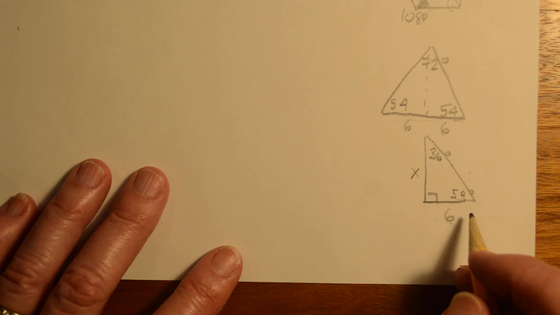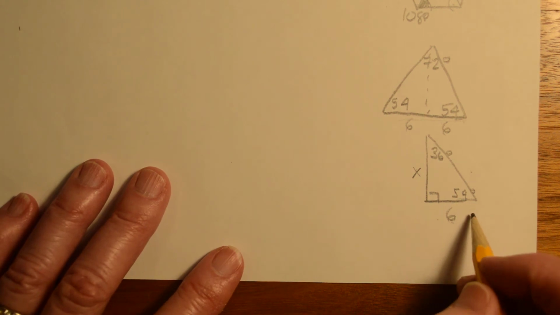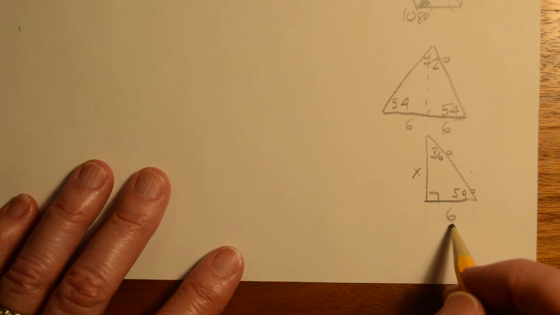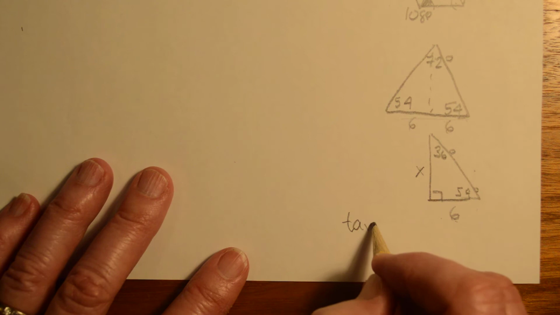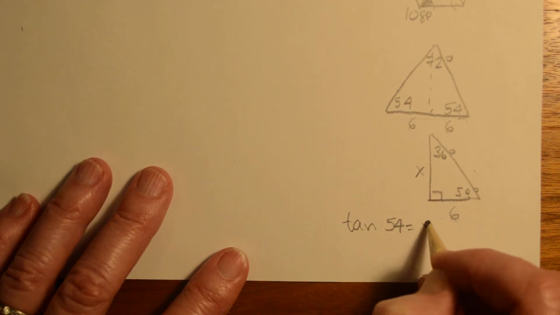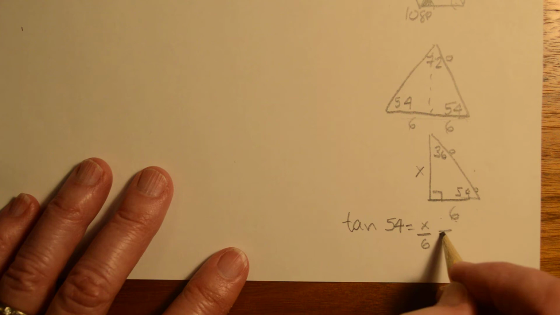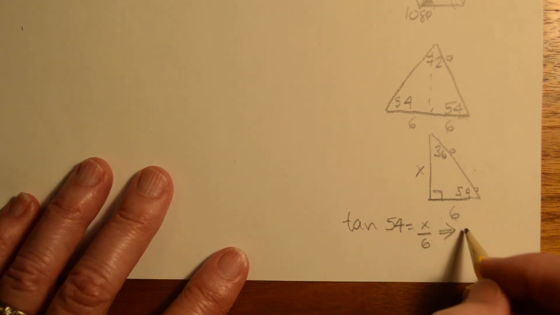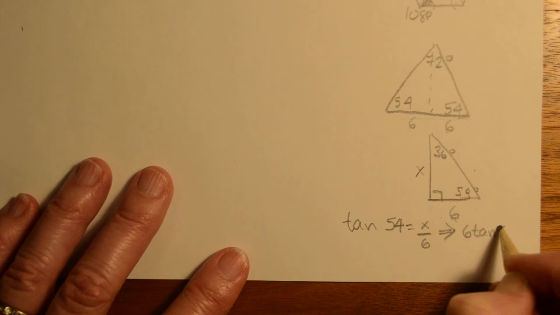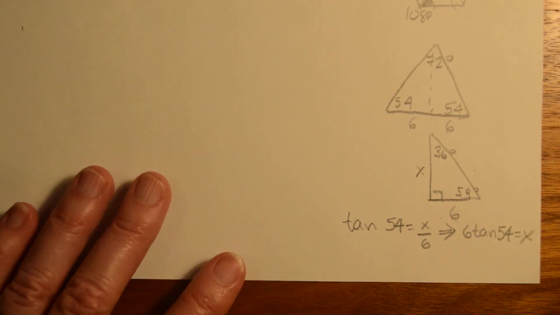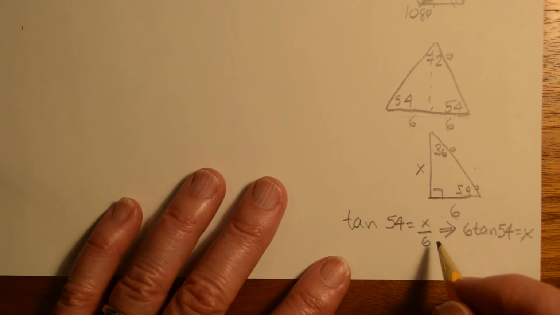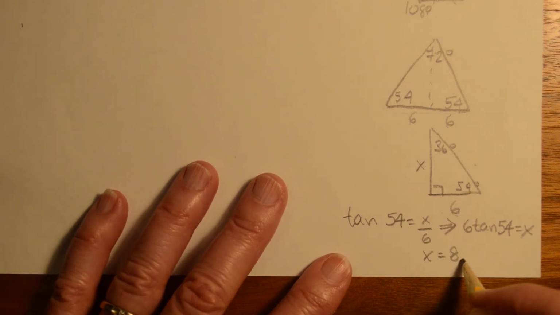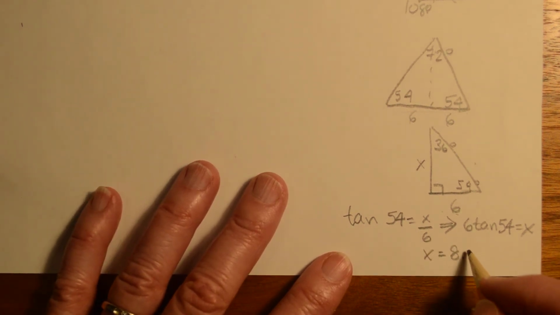All right, this is a perfect time to use our trig. Think for a second, what trig function would you use? Hopefully you said tangent of 54 would equal x over 6. We would multiply both sides by 6, so we get 6 tangent of 54 equals x. And when we do that, 6 times tangent of 54, I get 8.26.